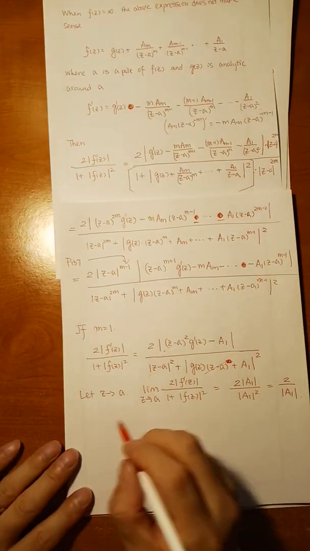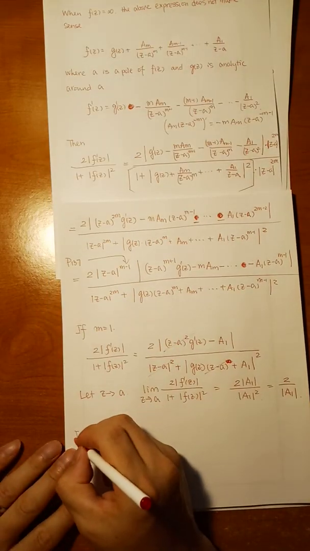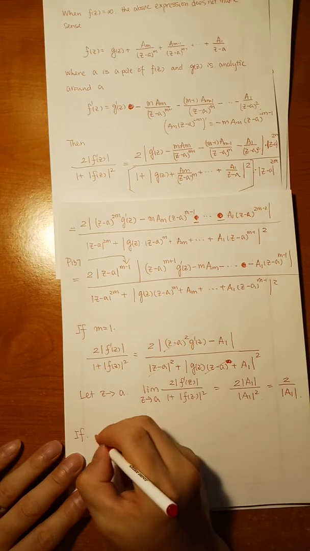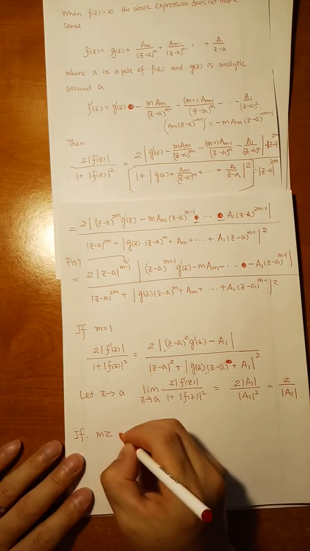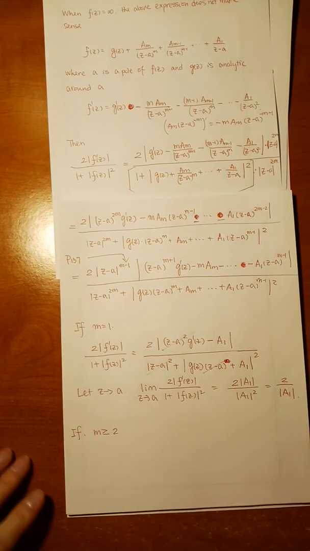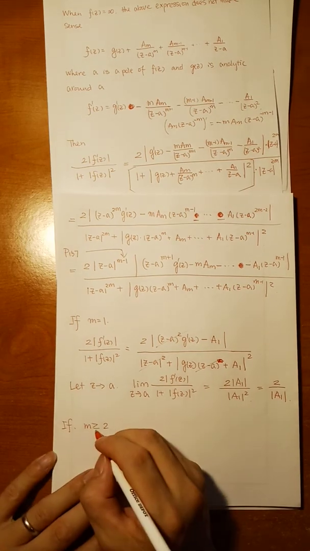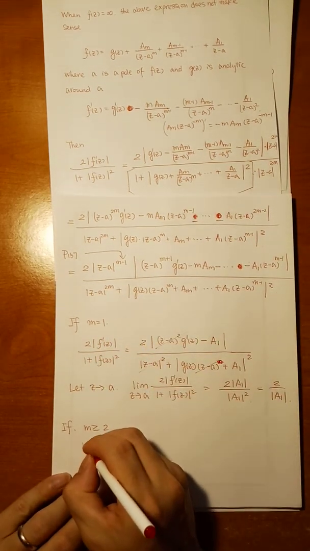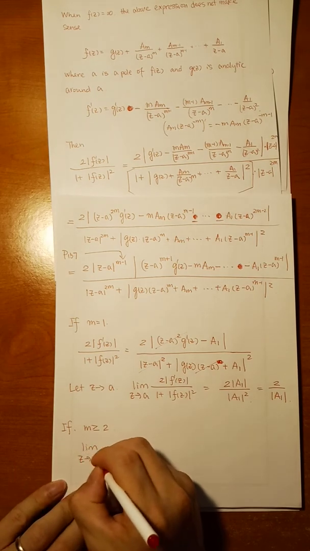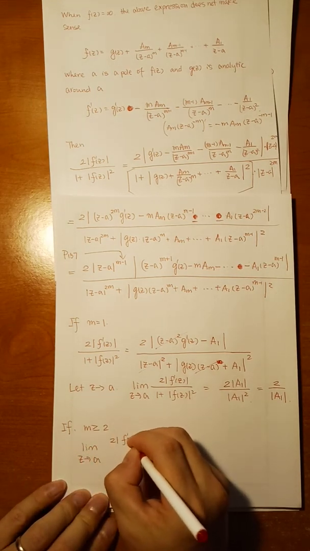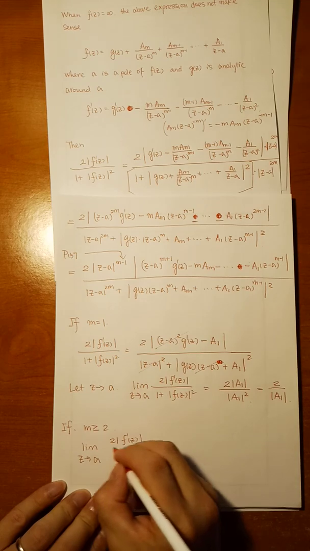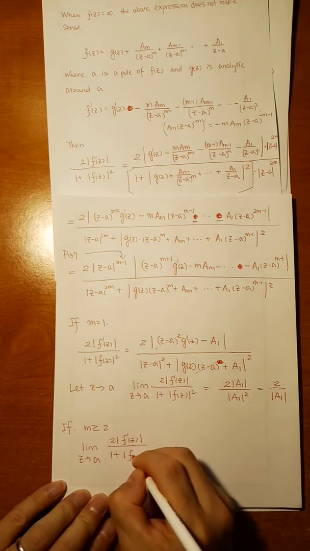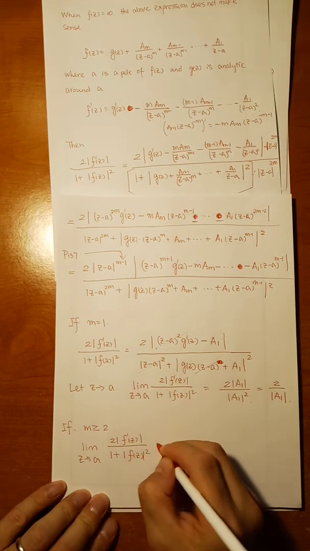If m is greater than or equal to 2, a bigger pole, a bigger order. If m is greater than or equal to 2, check here the limit as z approaches a of 2 times the absolute value of f prime of z over 1 plus the absolute value of f of z squared.